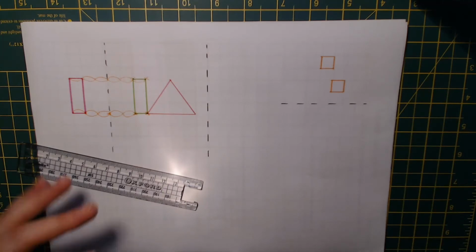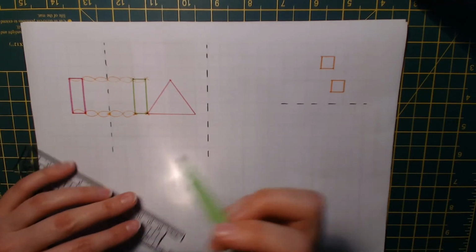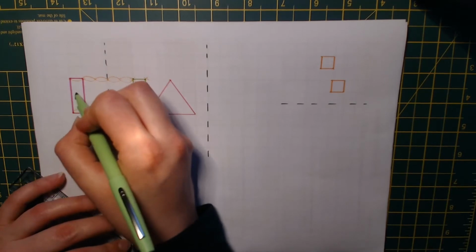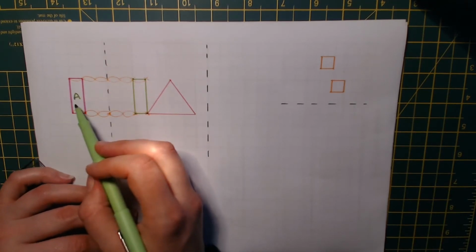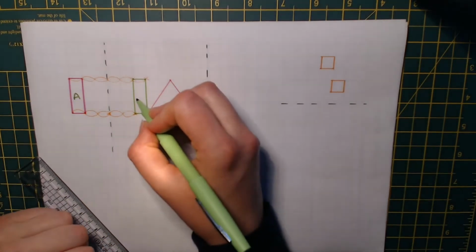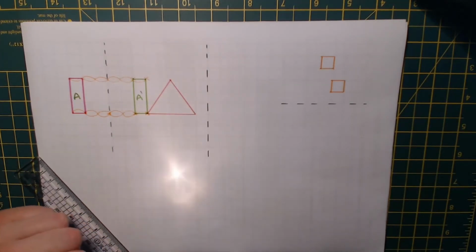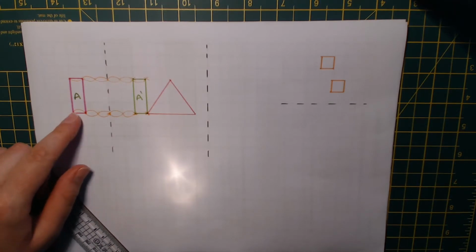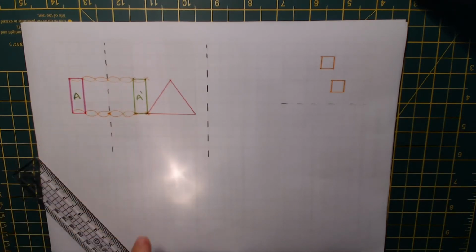And sometimes, I'm not going to put too much pressure on you to do this at the moment, but we usually call the first shape we start off with a letter, A, B, C, something just to label it, and the new one we'd call a dash. Just so we know this is the original, this is the reflection. Okay, so let's try it again.